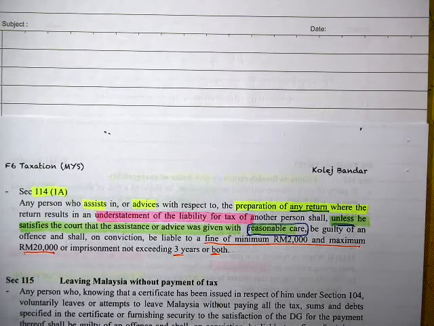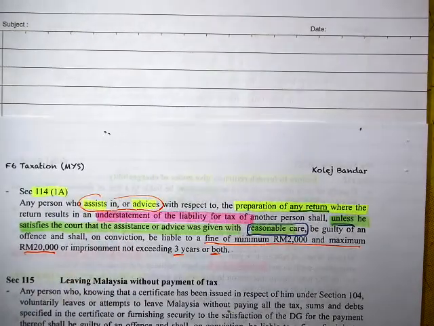Now 114(1A) is for those who are involved in assisting or advising.